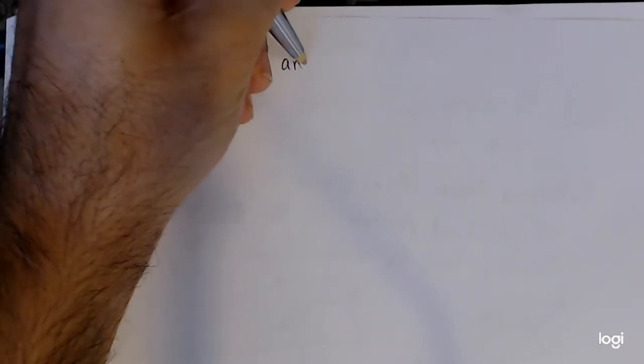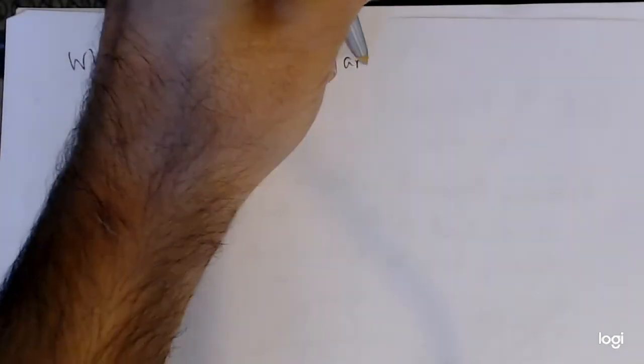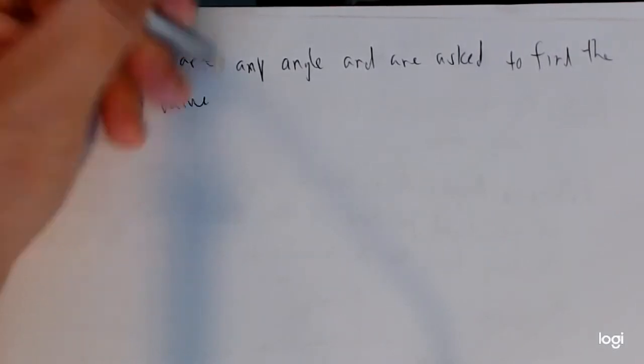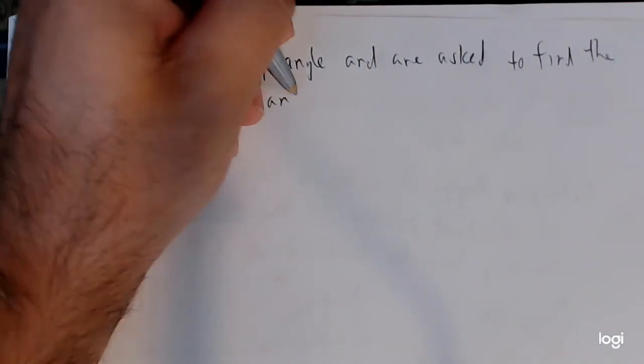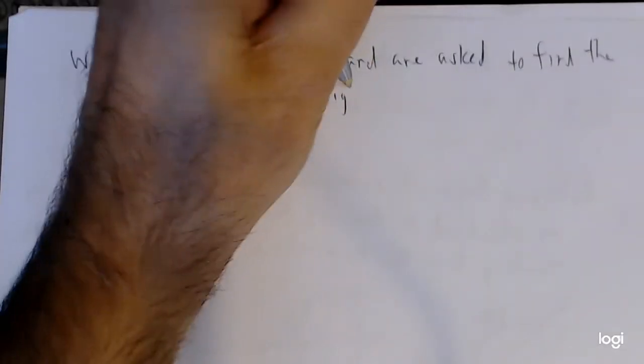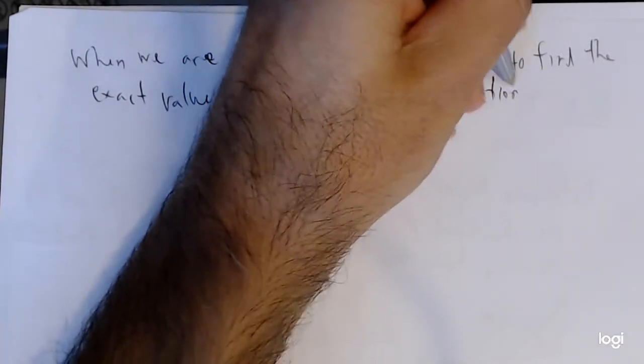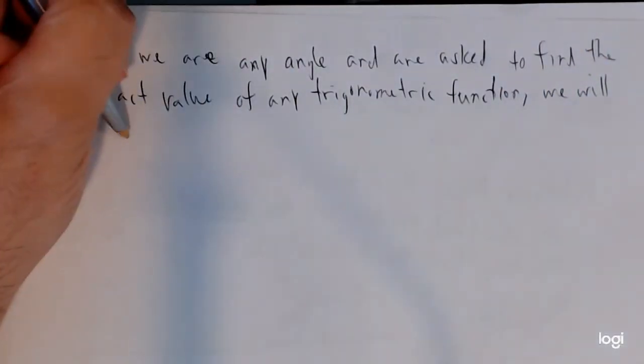So when we are given any angle and are asked to find the exact value of any trigonometric function, we will follow these steps.